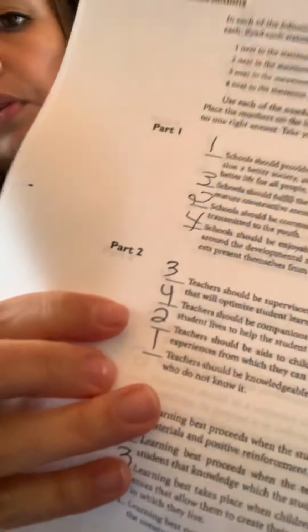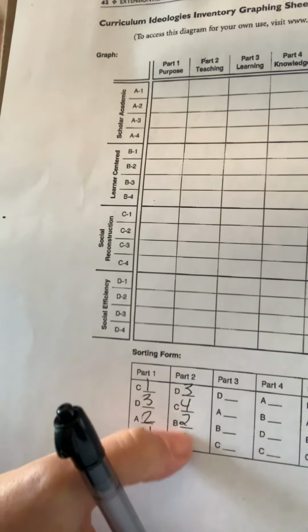And then I go to the next one, then I had a 3, 4, 2, 1. So same thing, 3, 4, 2, 1, right on that paper there. And then you just continue to fill them all in. So my last one was a 1, 2, 3, 4. Again, these are not my actual beliefs. I am just putting in numbers to show you quickly how to do this.